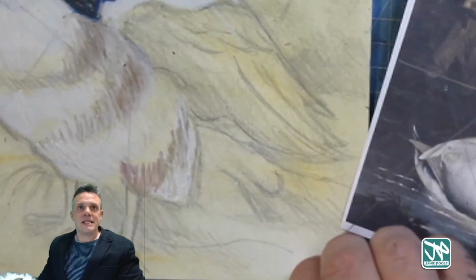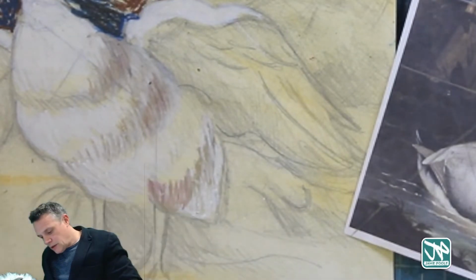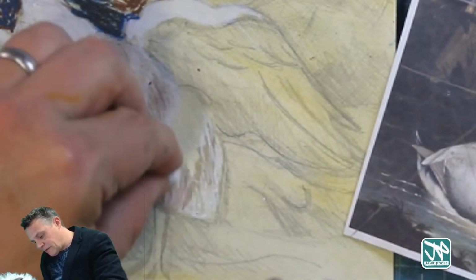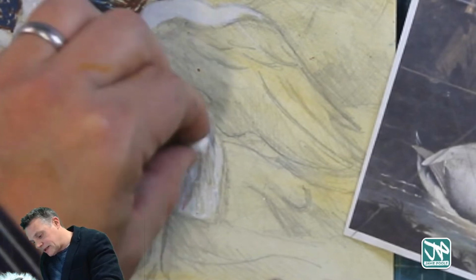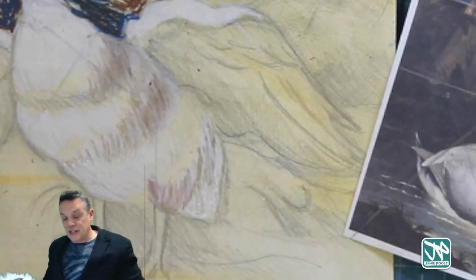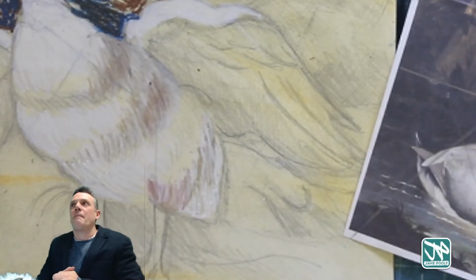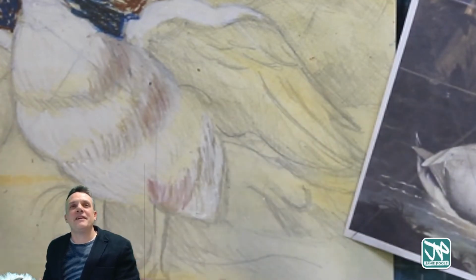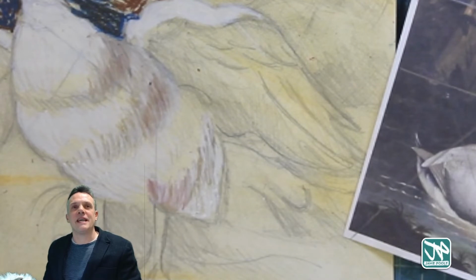But that's basically the idea. You keep layering the colours on top of each other using small marks, and I think you'll find it quite enjoyable because the colours are immediate and you get the effect of those colours instantly as you work over the top. So it's actually quite a lot of fun.